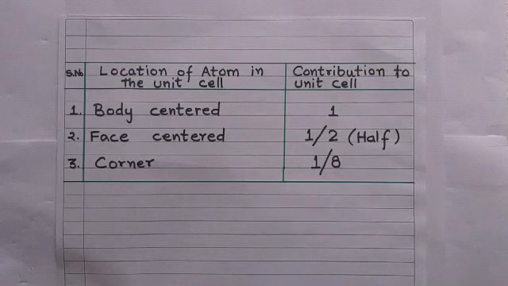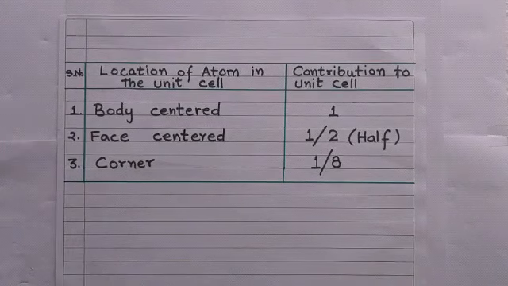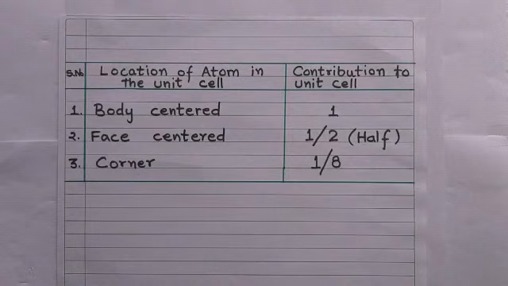So let's proceed with other structures in which this will be very helpful to calculate the total contribution of atoms within those unit cells. For example, we'll be dealing with the primitive cubic unit cell, body centered cubic cell, and face centered cubic unit cell. So let's start.